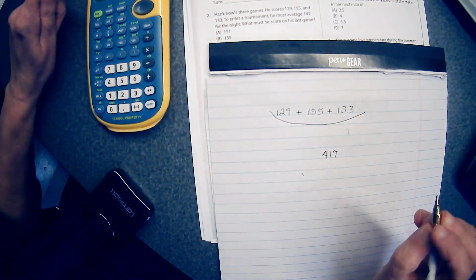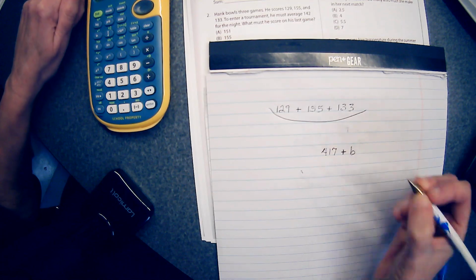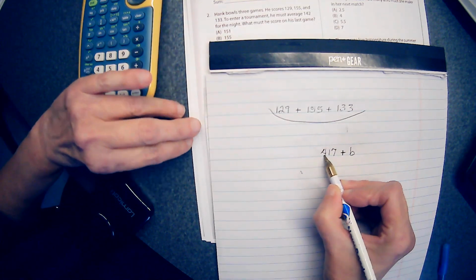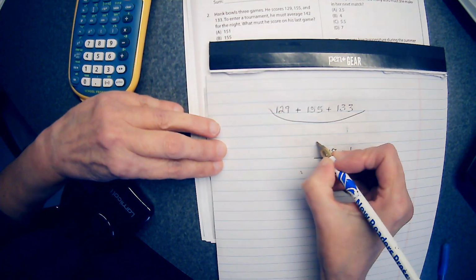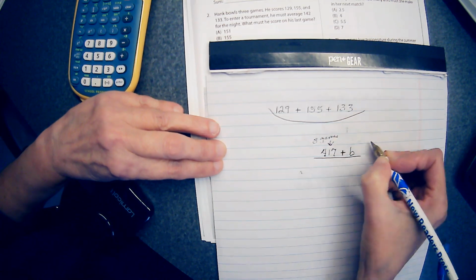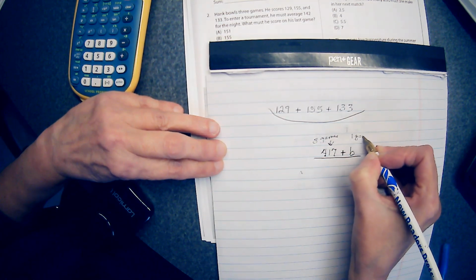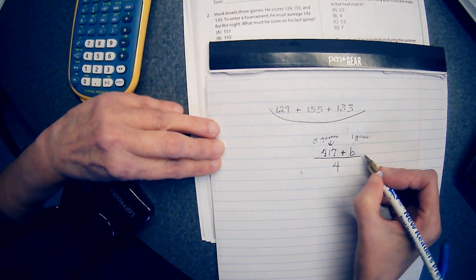But he has one more game to play, so let's put B for bowling. Okay, so 417 plus his one more game. So we have 3 games here, and we have 1 game here for a total of 4 games. All right.